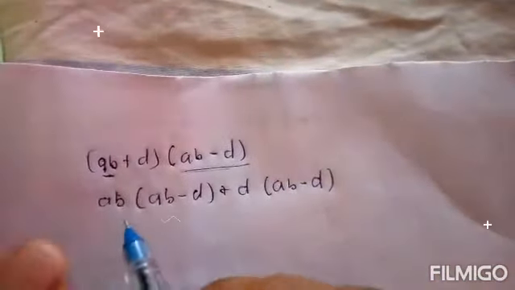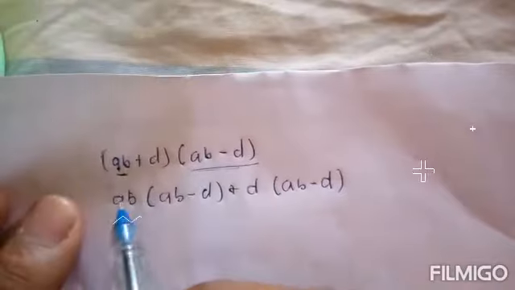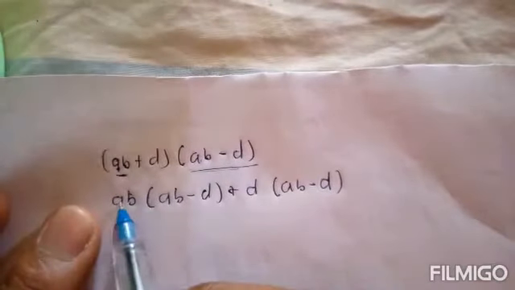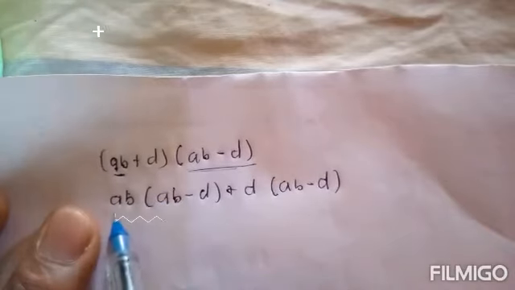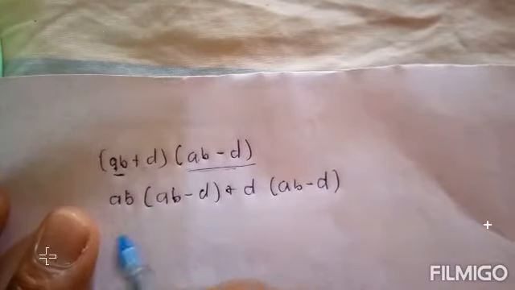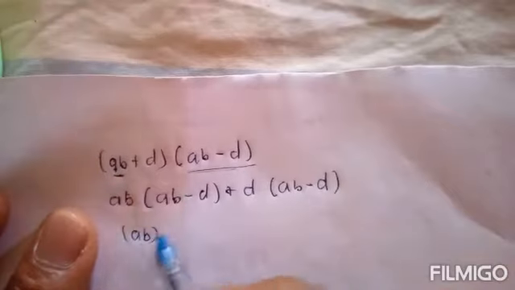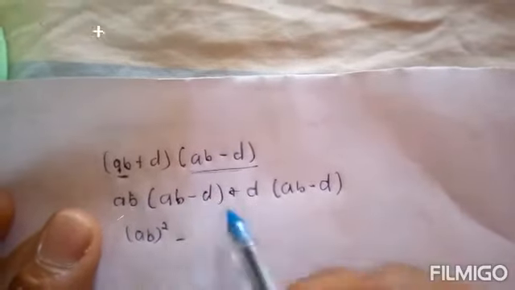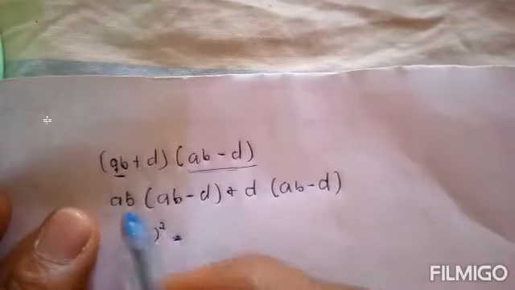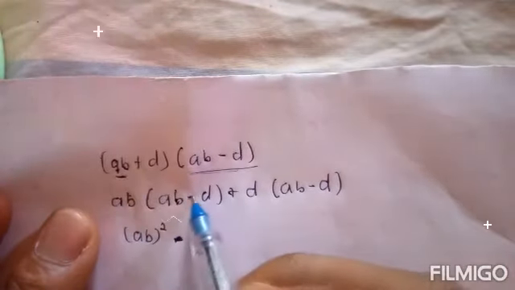So you will do it gradually. When I told you like terms, these ones are like terms, right? A and then b, understand? So ab multiplying the same ab will give you ab square. Do you understand? So minus ab. This minus I brought is because of this minus, okay?